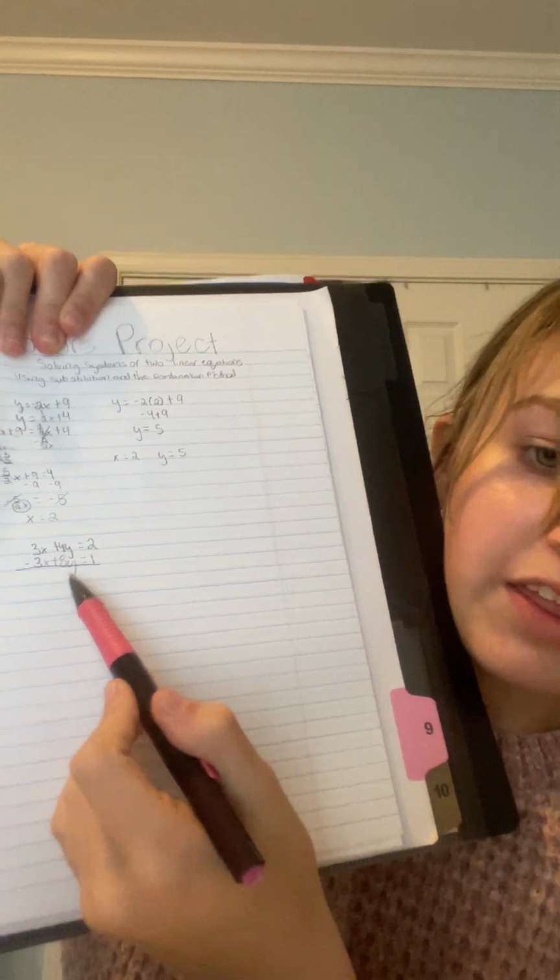Okay, I'm stacking these 2 equations. That's where I was. So now, once I stack these 2 equations, we're going to have 3x plus 4y equals 2 on top, and negative 3x plus 8y equals 1 on the bottom. Okay, I'm going to draw a line under those just to keep it neat. So that's that equation right there.